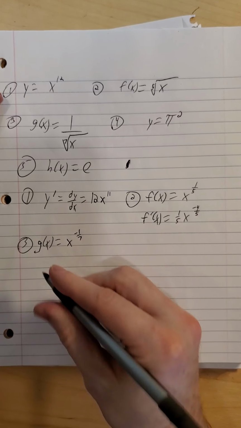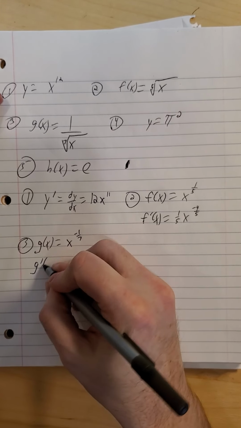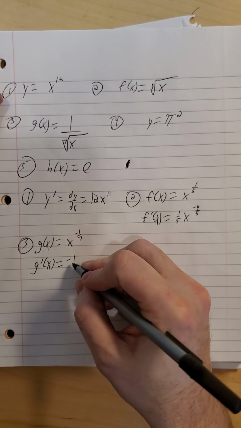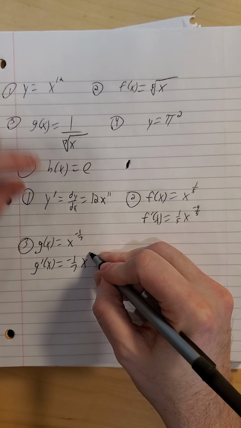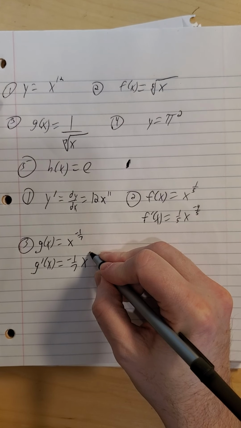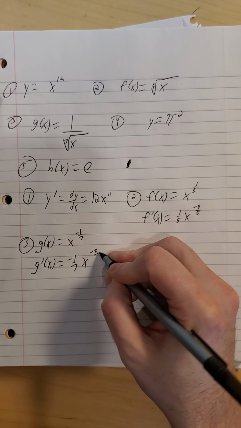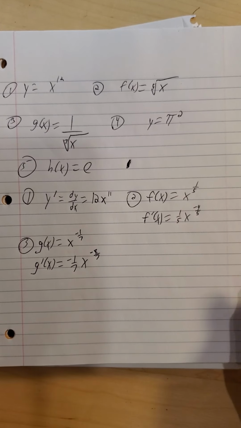Once I have it in this form, now I can take the derivative. And g prime of x, I would hang on to that negative 1/7, and x subtracts 7/7 from negative 1/7, and we're at negative 8/7 for an exponent.